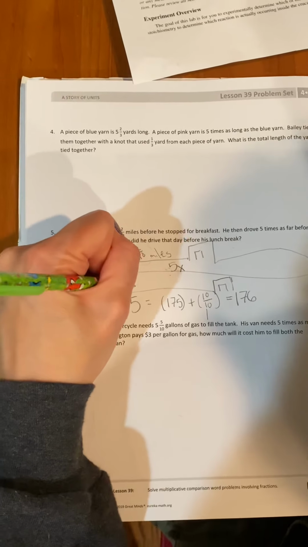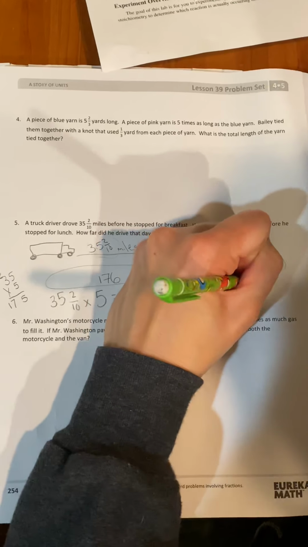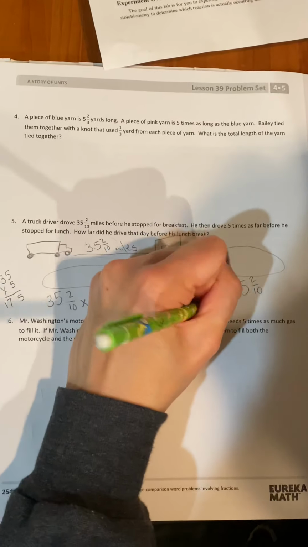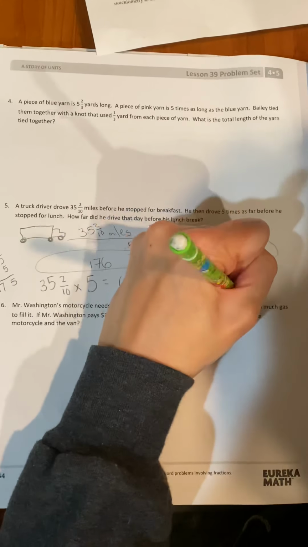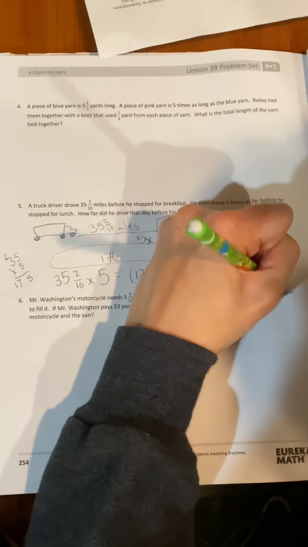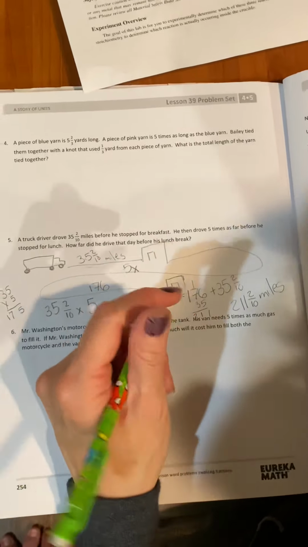So there's this part that's 35 2/10, and then this part, which is 176. Add them together and see what you've got. See, even your teacher still needs to stack. 211 and 2/10 miles. Addie's dad drove before lunch.